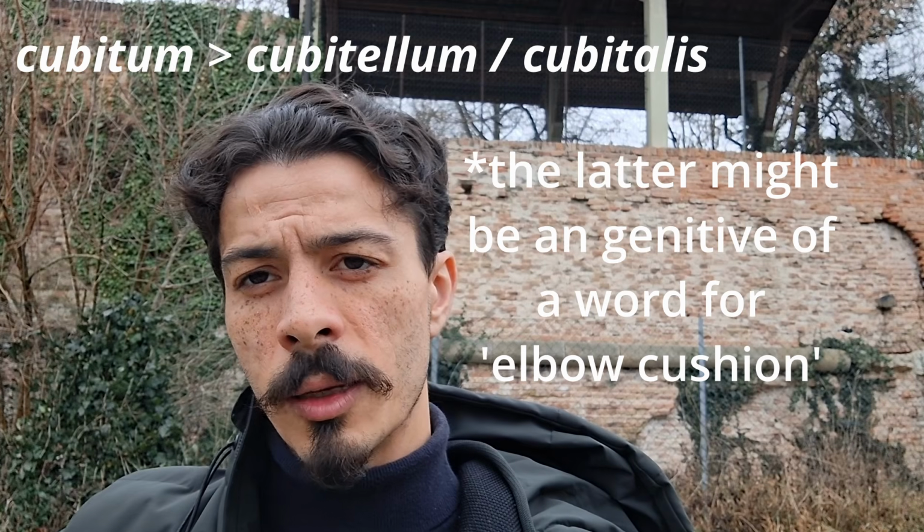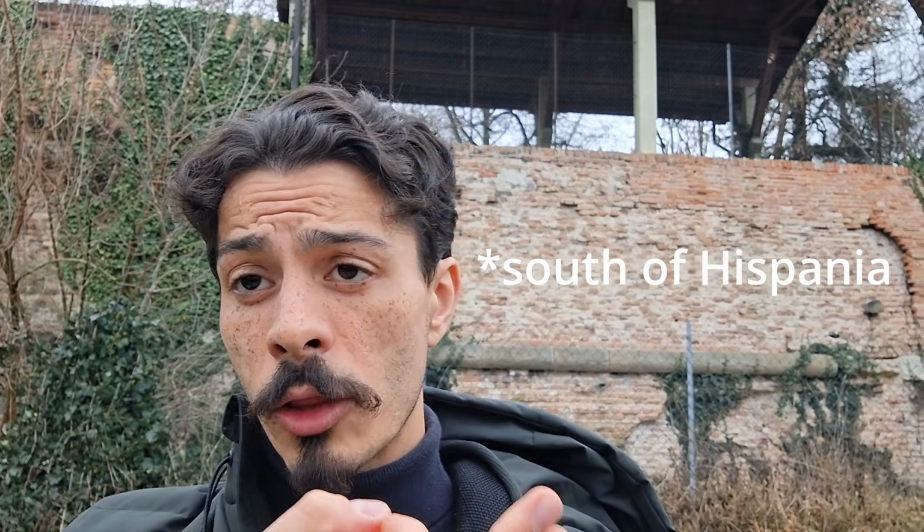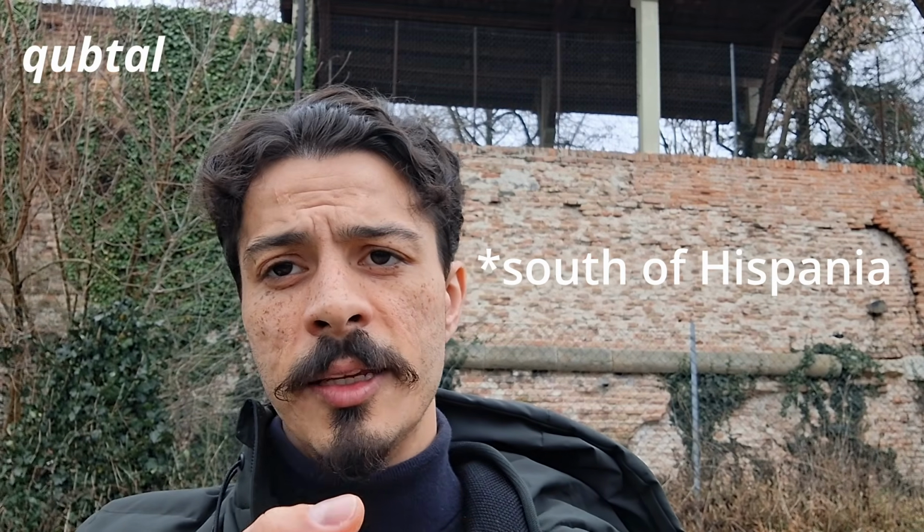And what's particularly interesting about this latter form is that it seems to be attested in Mozarabic. That is to say, the Romance language spoken by Romance language speakers living under the Moorish rule in the south of Spain. The Mozarabic word cubtal seems to actually come from cubitellus. Either way, whichever of these was the version that informed modern Portuguese, we know that Old Galician Portuguese, which can in some sense be considered an ancestor of modern Portuguese, had a word, cotovelo, which comes from it.